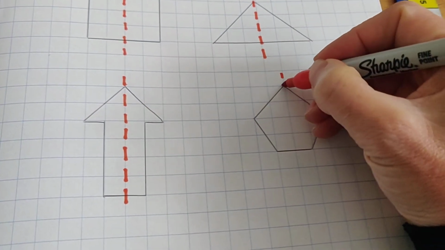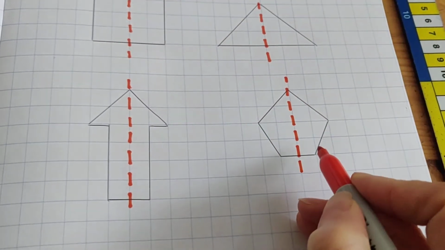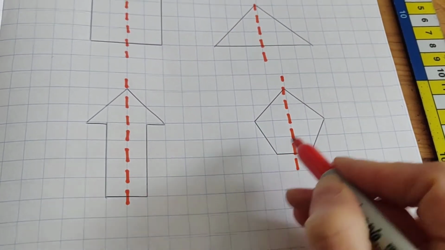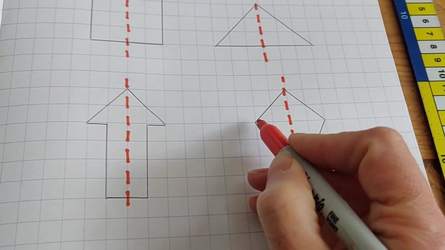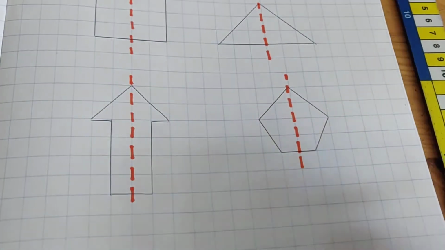And this shape, pentagon, there's the line of symmetry because this corner would touch this corner would touch this corner, and the edges would all meet if it was folded over.